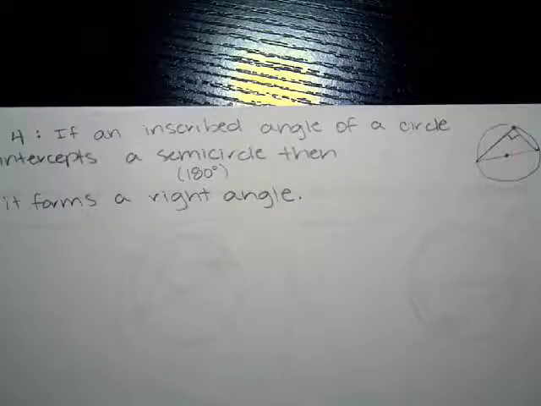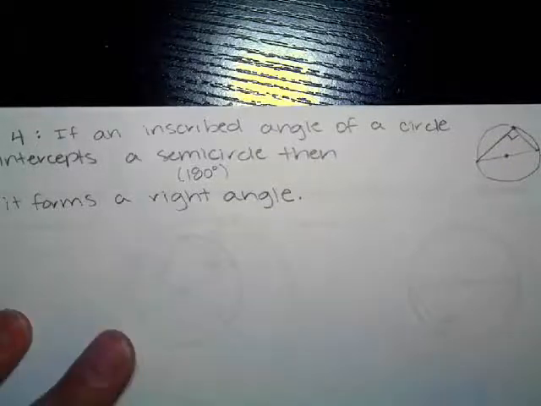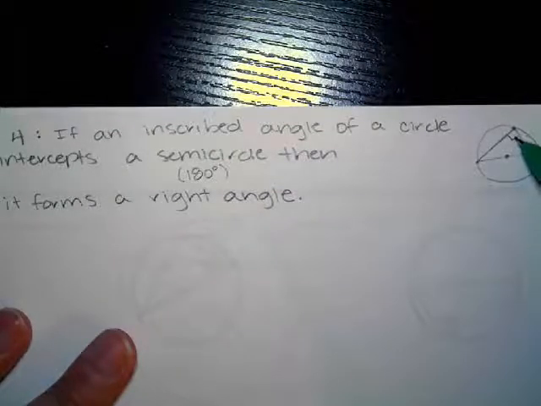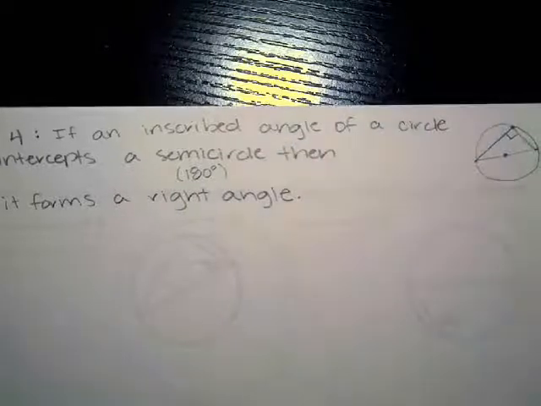We've learned about central angles, which are not very interesting, that the angle in the middle of the circle is the same as the arc on the outside of the circle. And then we learned about these things called inscribed angles, which are kind of interesting. They're saying if you have an angle that's made on the edge of the circle, that it is half the measurement of the arc. And now we're learning some interesting things about that, okay?